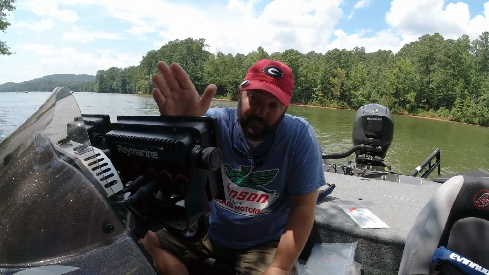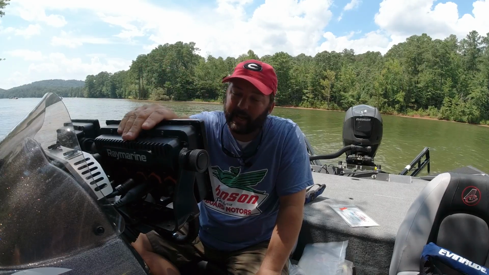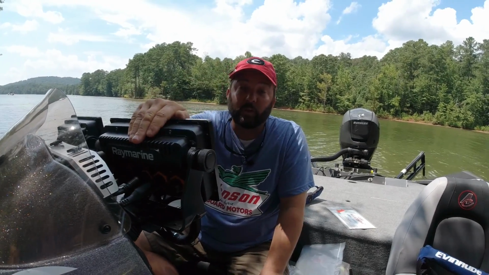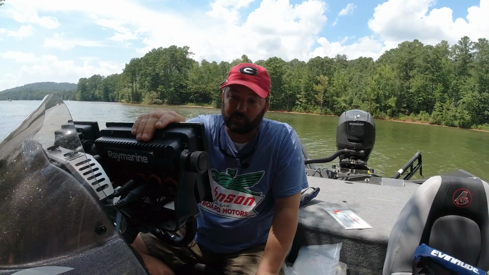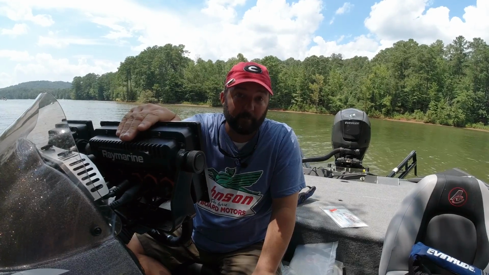And with fish finders these days, like these Raymarines and the one I have on my kayak, the Raymarine Element, you can actually make your own lake maps using those fish finders. So anyway, let's jump right into it, and we'll start with the very bare bones basics.